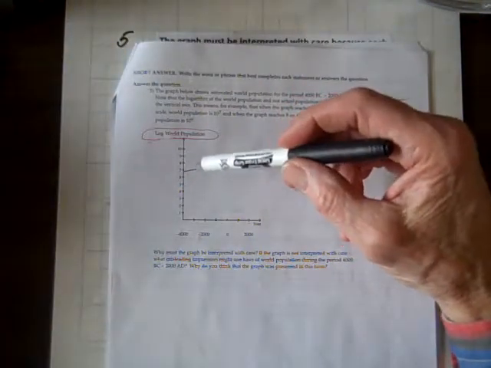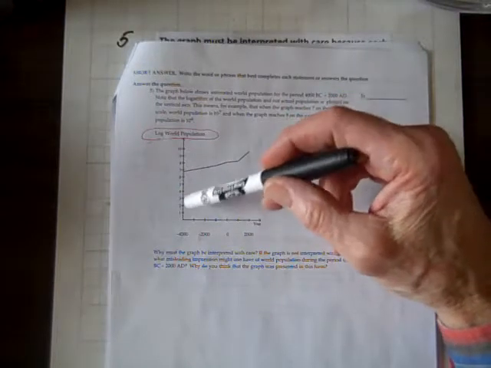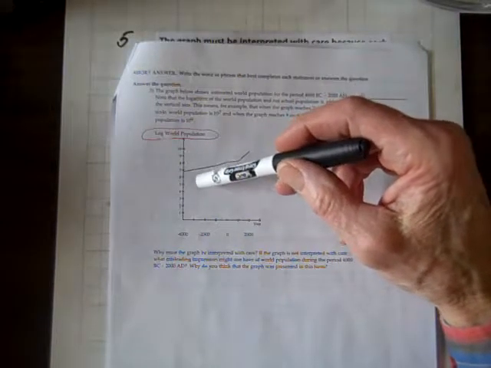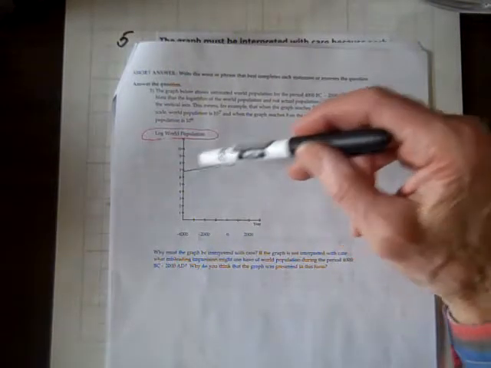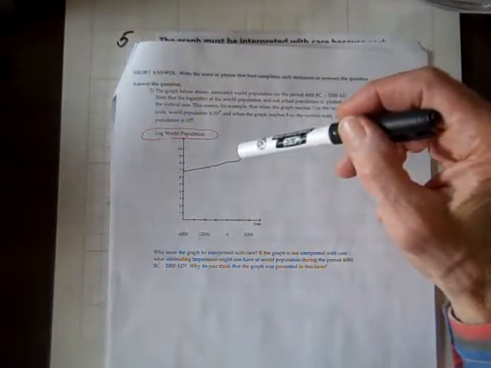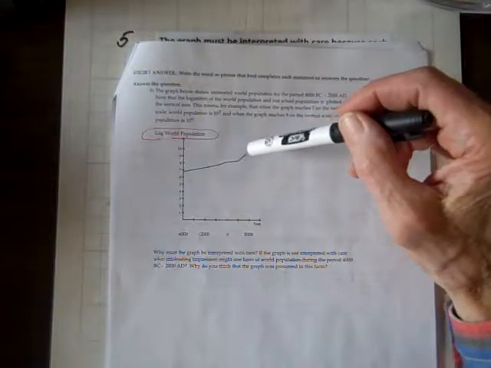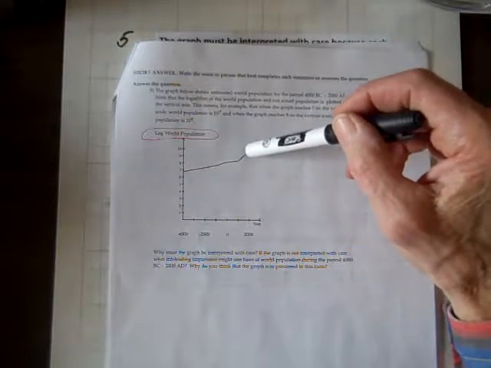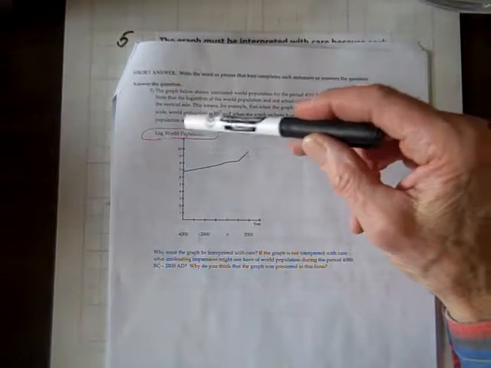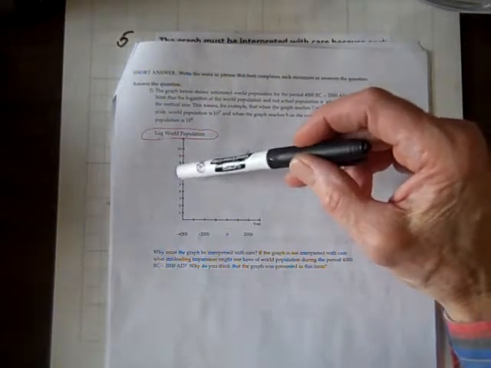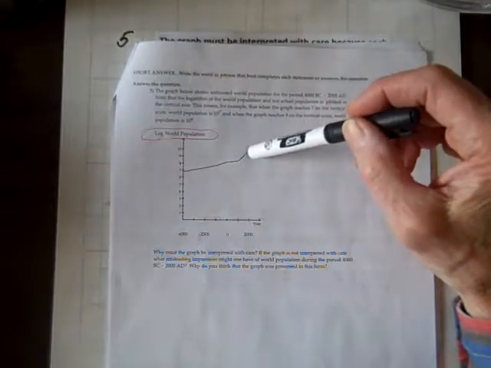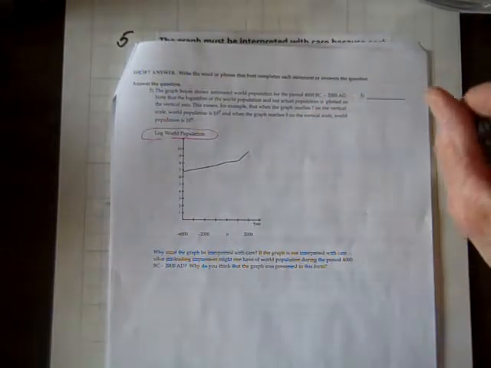Well, because this doesn't mean our population was, for example, something less than 7 million or something approaching 9 million. This is 10 to the 7th, which is 10 million, and 10 to the 9th, which is a billion.